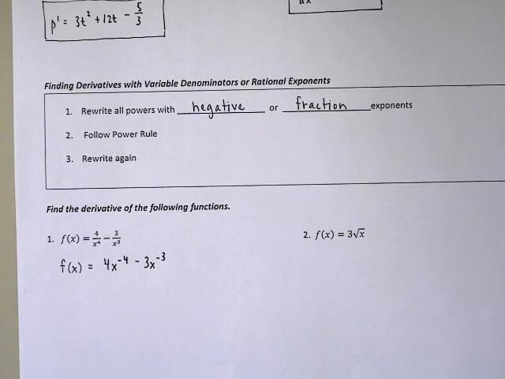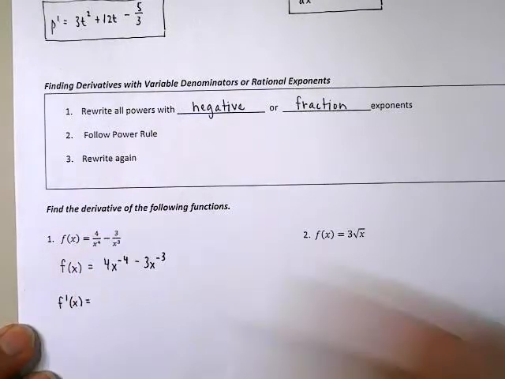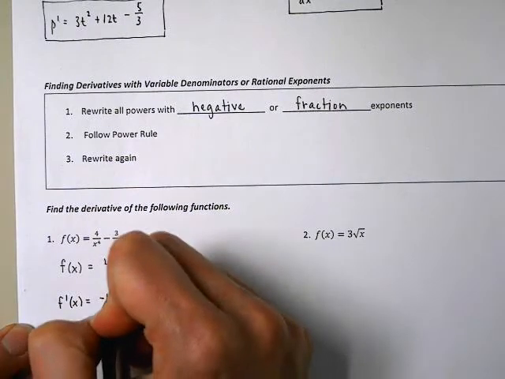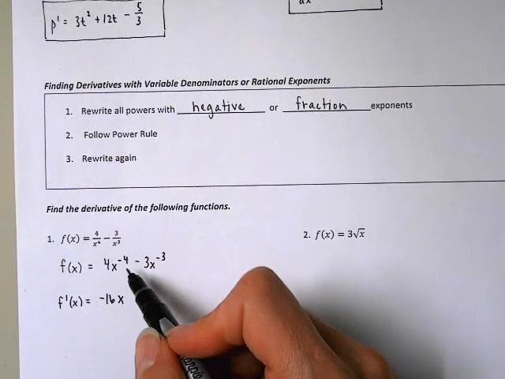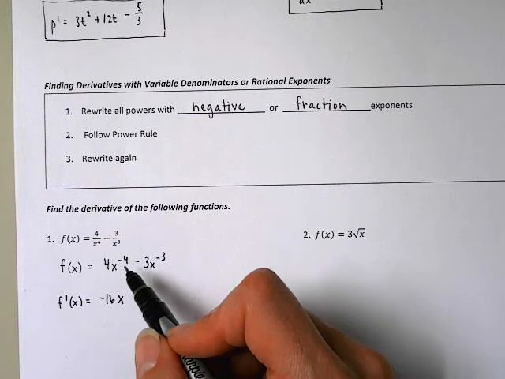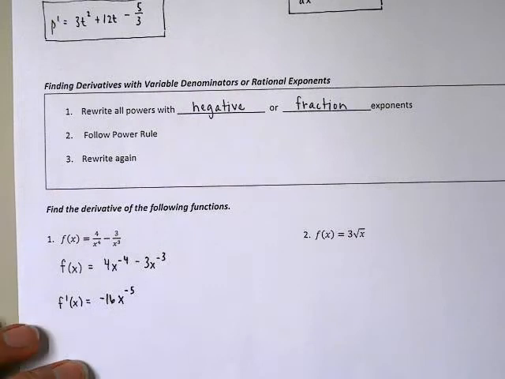Now I'm going to actually find my derivative, so I'm going to use my derivative notation, f prime of x, and I'm going to use the power rule. So I have negative 4 times 4 is a negative 16. My variable is x. Now here's where students tend to make mistakes. Remember, we're still subtracting 1, so a negative 4 minus 1 gives me an exponent of negative 5.